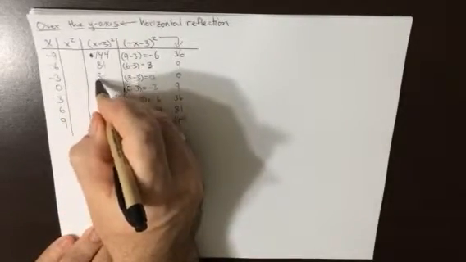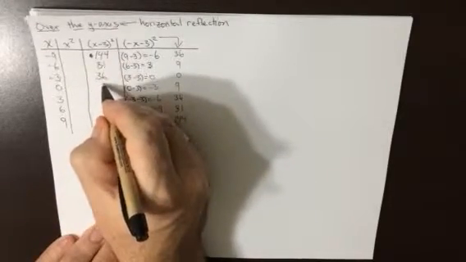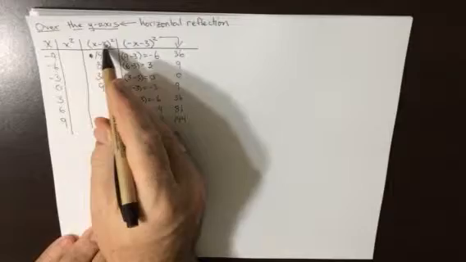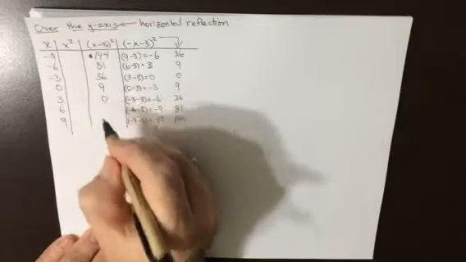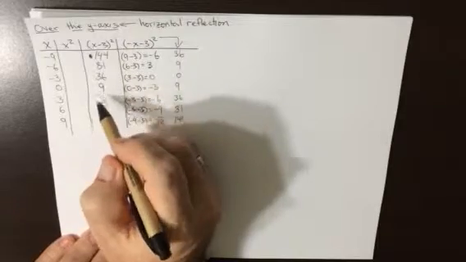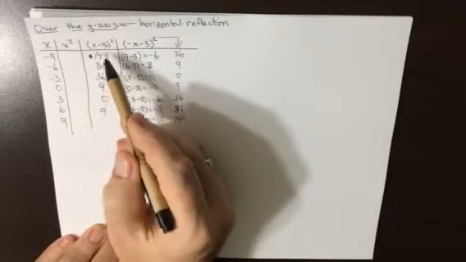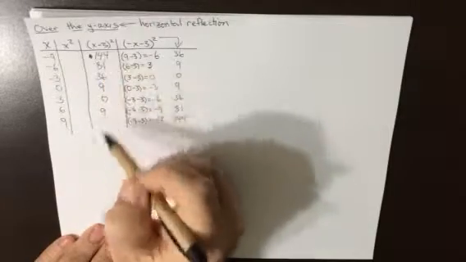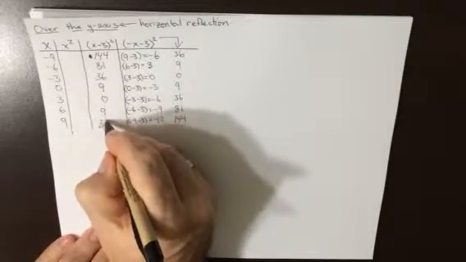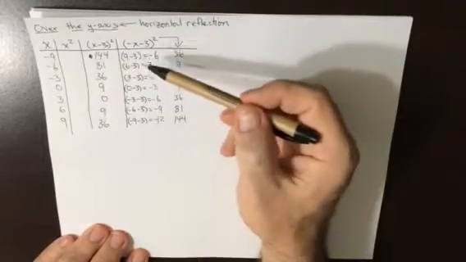Square that is 36. And 0 minus 3 is negative 3. Square that is 9. 3 minus 3 is 0 after you square it. 6 minus 3 is just 3. Square that, you get 9. And then 9 minus 3 is 6, which is where you get 36. I want you to compare these two.